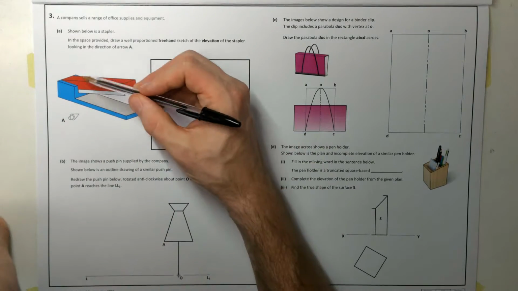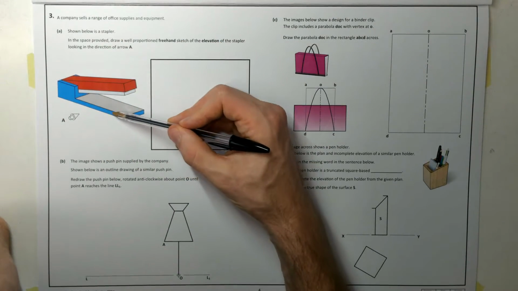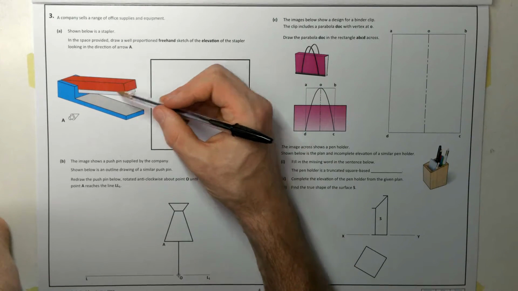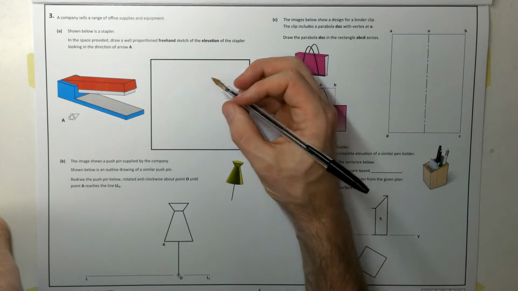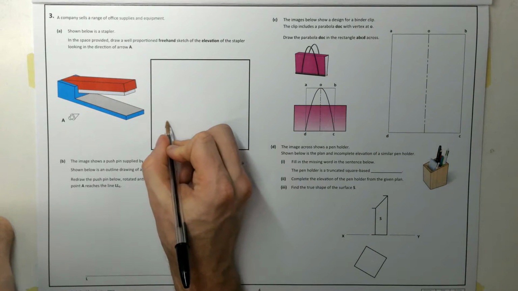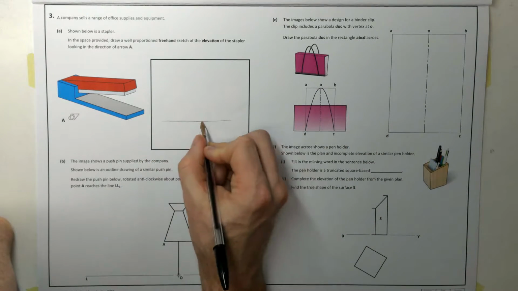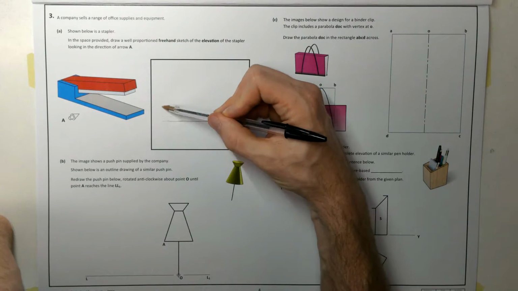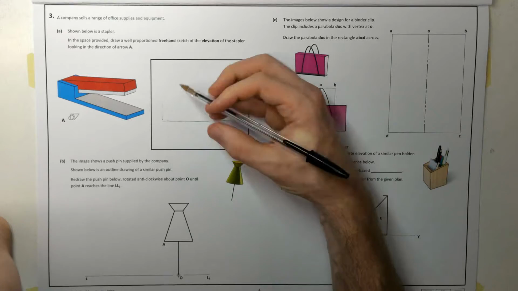So we've a couple of different elements. So we have the blue base and we've got the red part and the grey part. So let's start with the blue base. Okay, so I'll just draw my horizontal line there for my base. And I'm going to have one side running up like that.